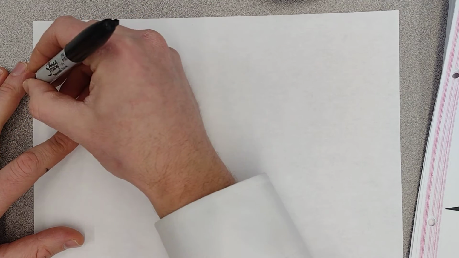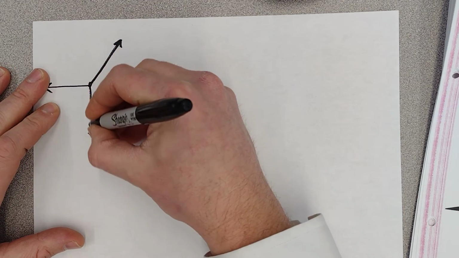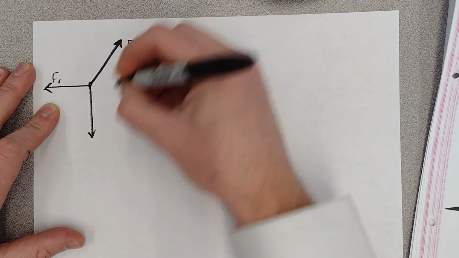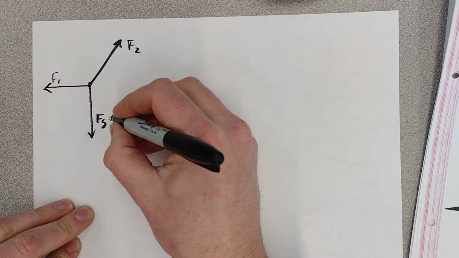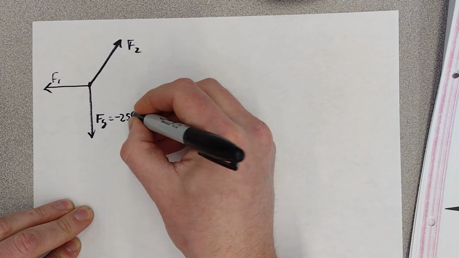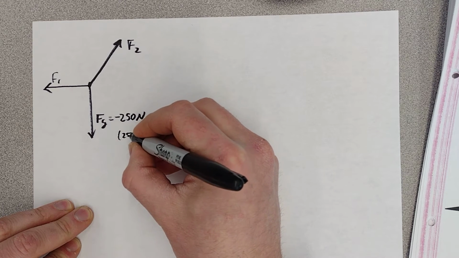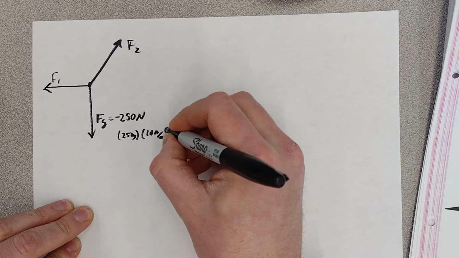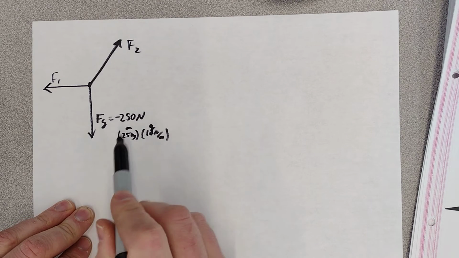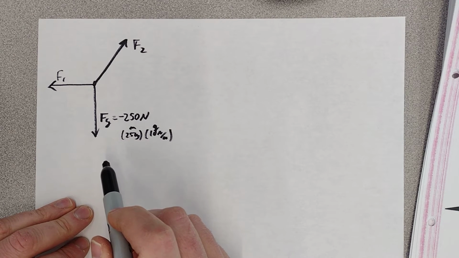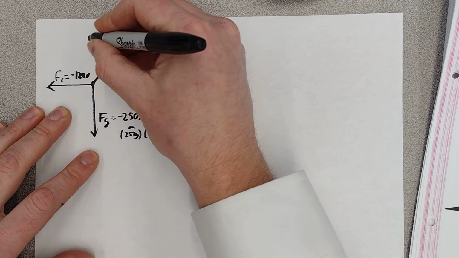I'll call this again F1, F2, and FG. FG is mg. FG is going to be negative 250. You should be doing that quickly at this point, right? The mass is 25 kilograms times about 10 newtons per kilogram, so it's mg. The negative sign comes from the direction. The rope on the right has a tension of 120 newtons, so we'll put negative 120 newtons there.